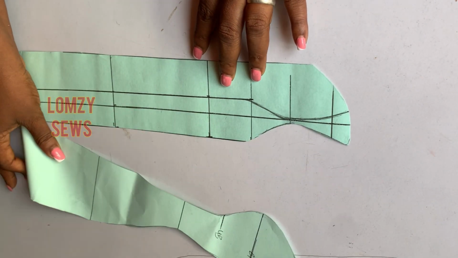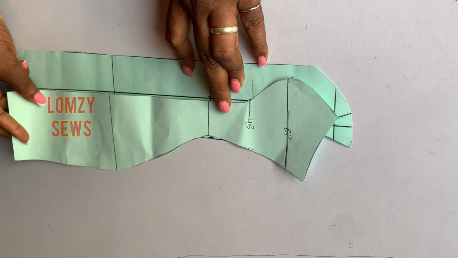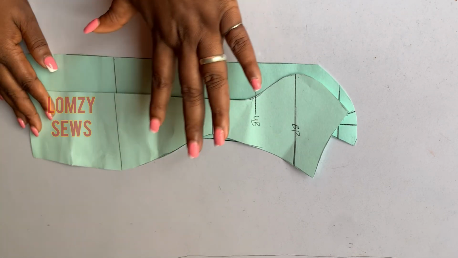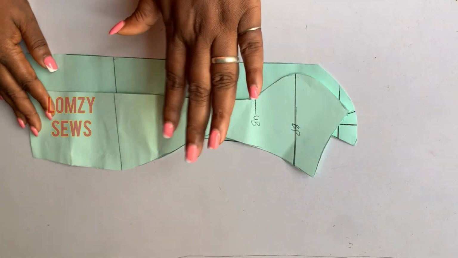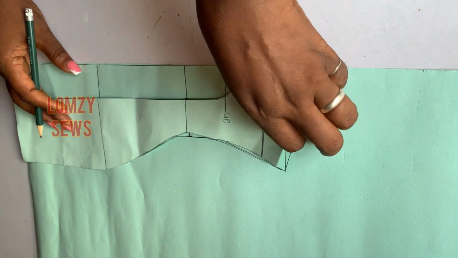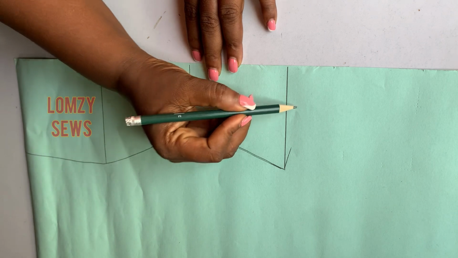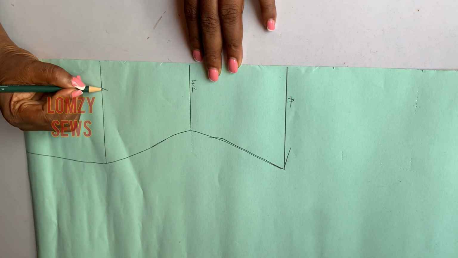After cutting it out, we need to close this dart. We're going to close this dart. I'll go ahead and place this on another pattern paper so that we will cut out the yoke for the back and for the Queen Anne neckline in front. After tracing it out, this is how it's looking. This is for the back. This is the armhole. This is the waistline. And this is the hip line.